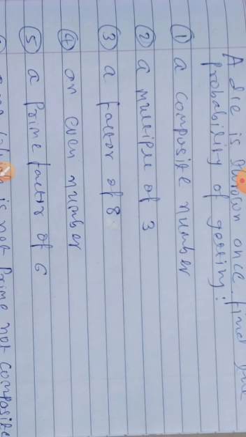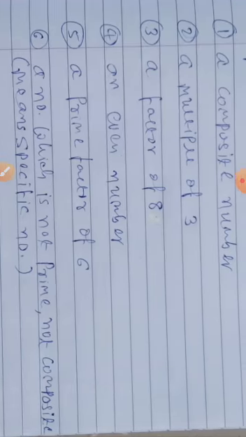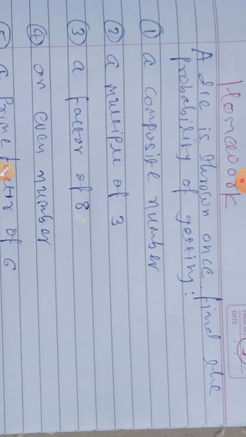Multiple means you know, table of 3. Factor of 8. Factor means you know, by what number 8 is divisible, that is called factor of 8. Suppose 2. 2 is factor of 8. Okay. So you first of all, in a rough work, list out all factors and then see in sample space. You cannot involve any number out of sample space. Suppose 8 is a factor of 8, but we cannot involve 8 as an outcome.